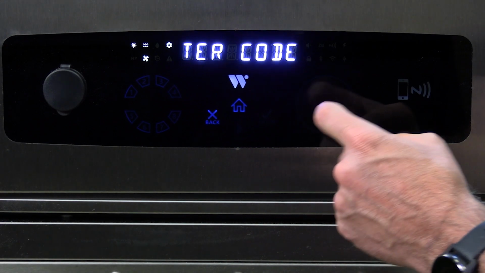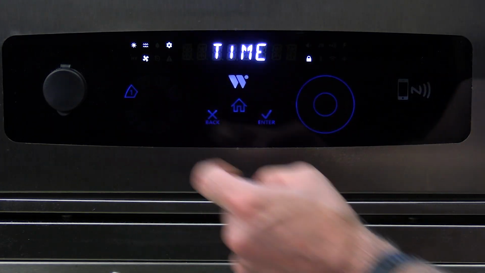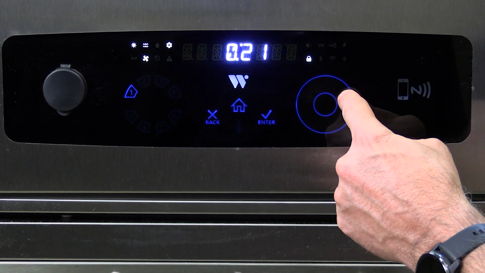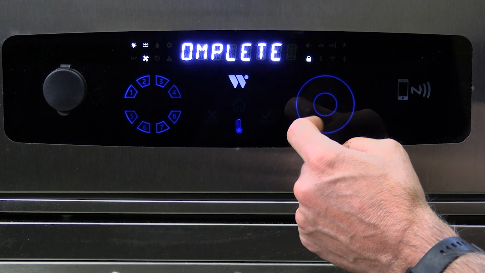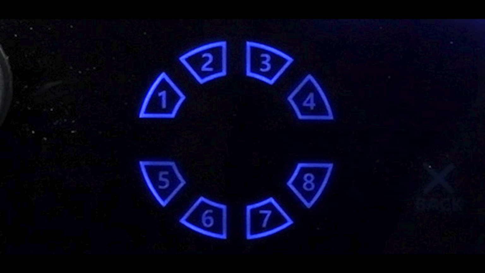Select the channel you want to set the timer on. The controller will now ask for the security code. Time will be displayed. Using the dial pad, set your desired timer for that channel and then select Enter. Program complete will now be displayed. Repeat this process for each channel you desire to set a timer for.